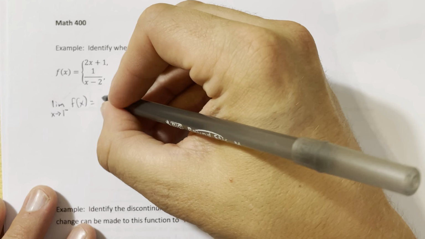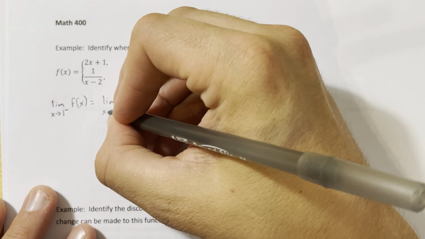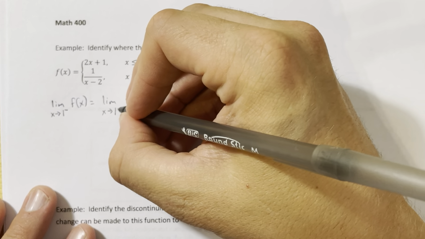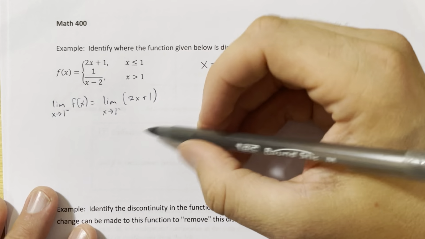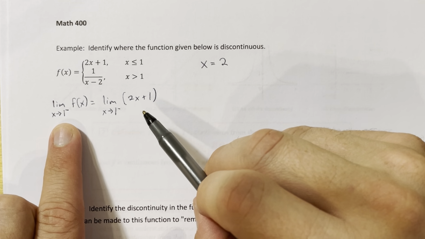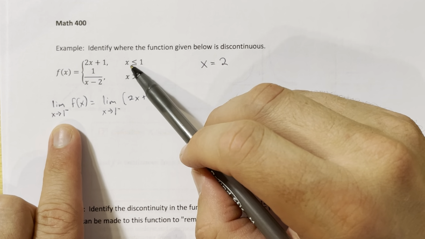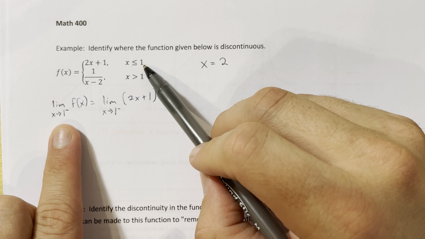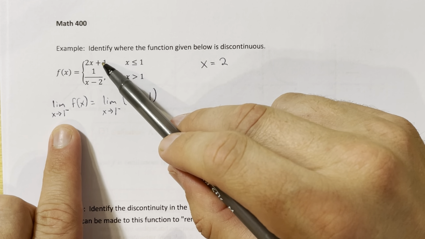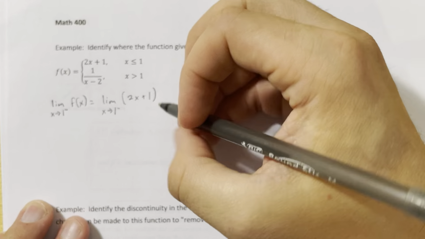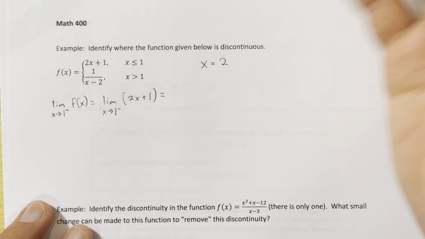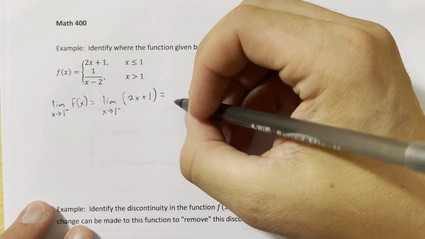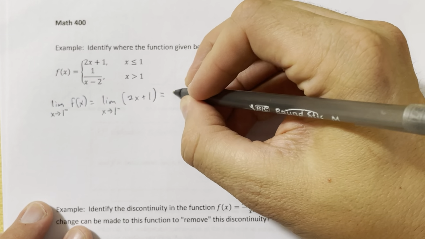That would be the same thing as the limit as x approaches 1 from the negative side of 2x plus 1, because when x approaches 1 from the left, we're using values of x that are less than 1 to approach. That means we're looking at this part of our piecewise function. Because that function is linear, we can use direct substitution. We've seen that in the limit laws section. 2 times 1 plus 1 would be 3.